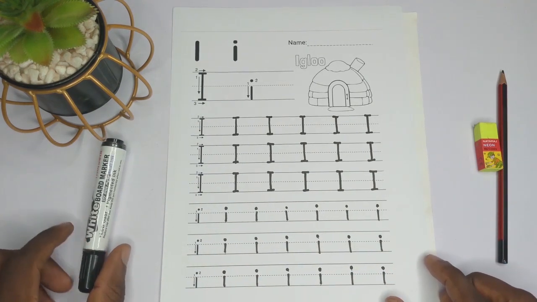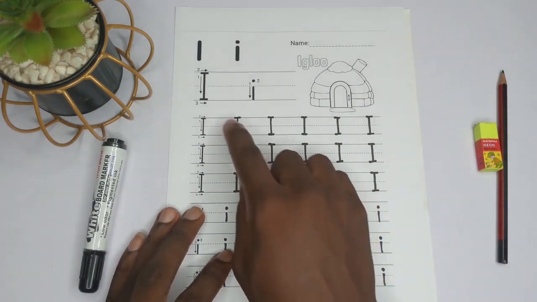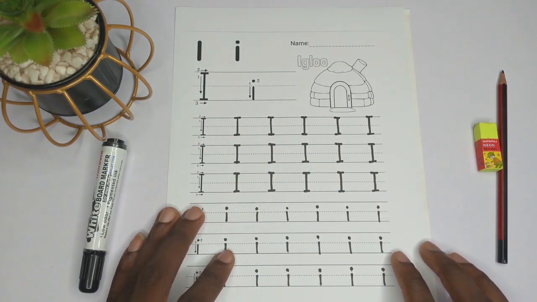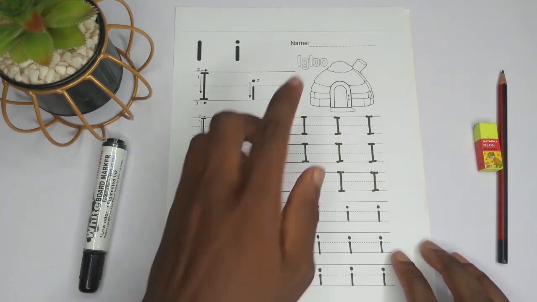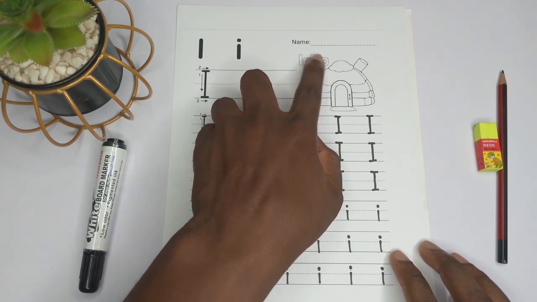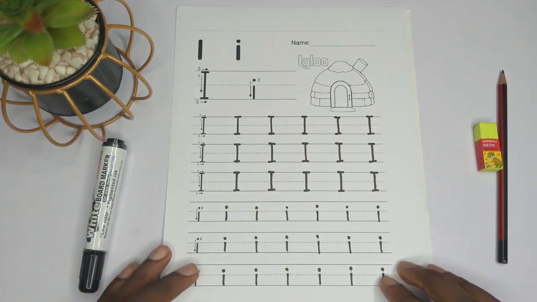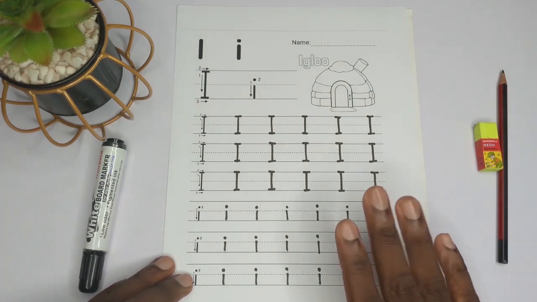So good job practicing and learning how to trace the alphabet I, both the capital I and the small i. Now I stands for igloo, as we can see over here, or even ice cream, the ice cream that we drink every day. Okay, so that is I.